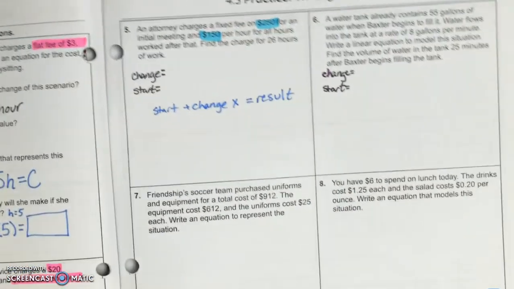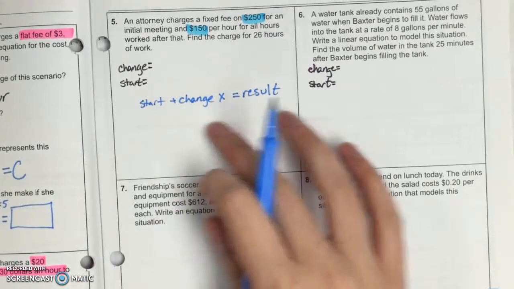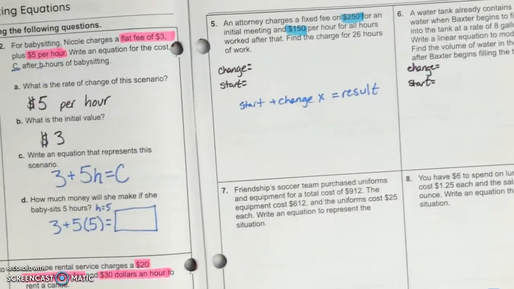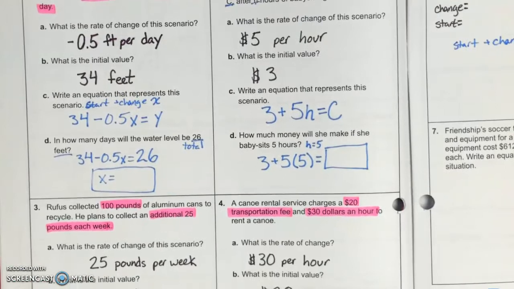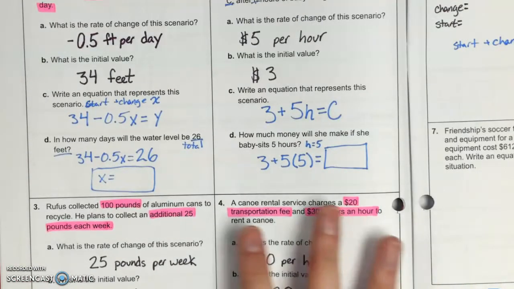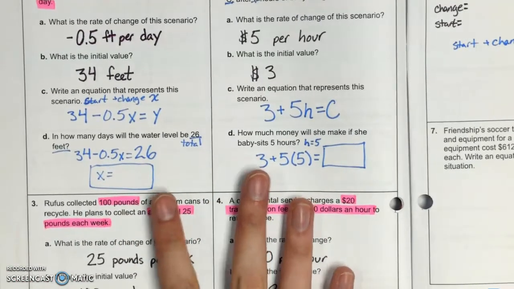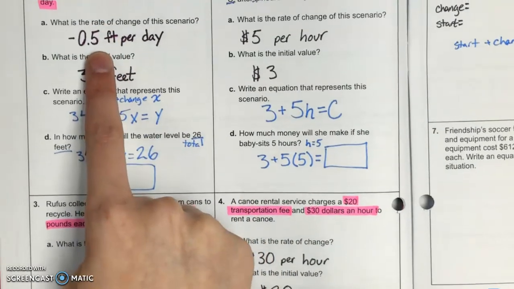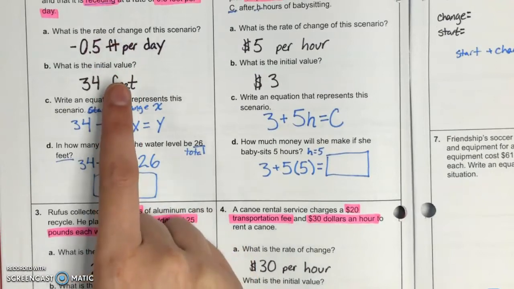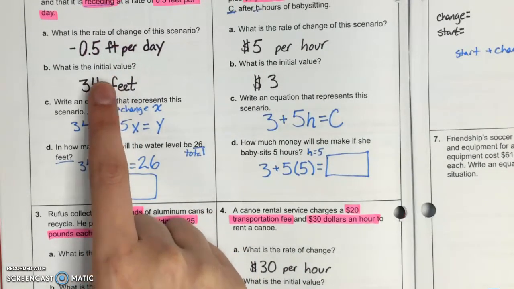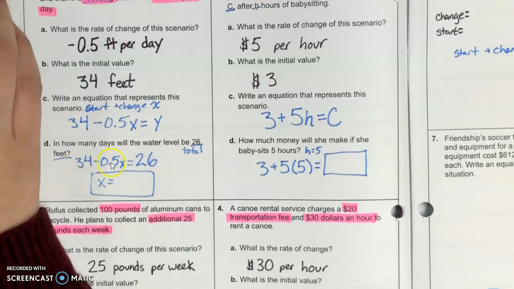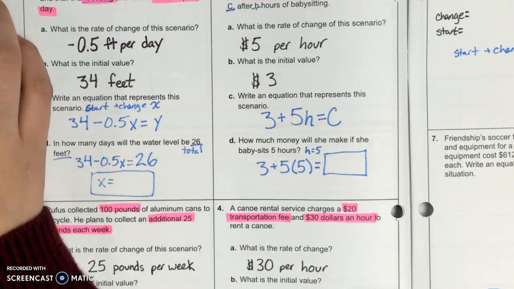Write equations for all 8 questions. And then next time, we'll talk a little bit more about writing these equations, but I really want you guys to focus on identifying the change, identify the initial value, and then go through and write the equations. That is what we're doing.